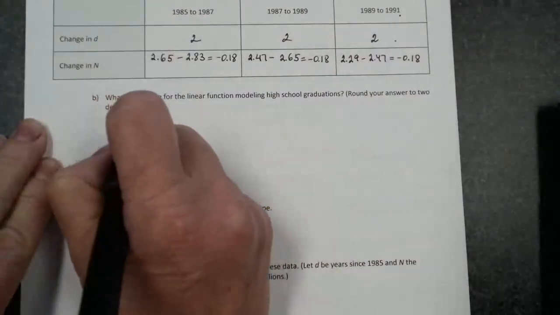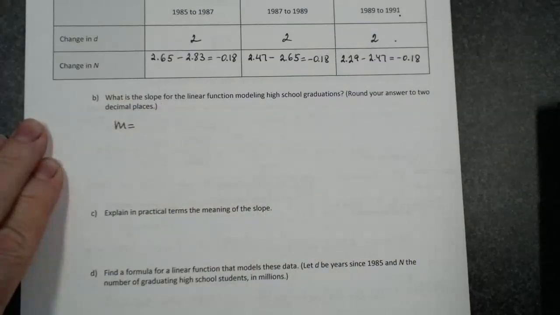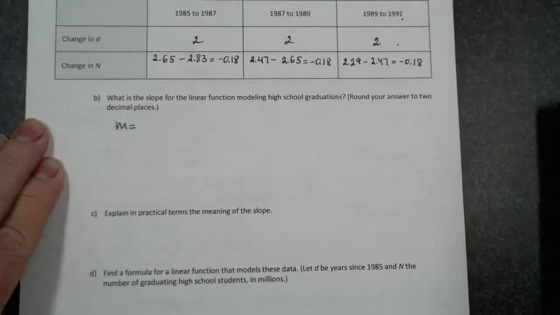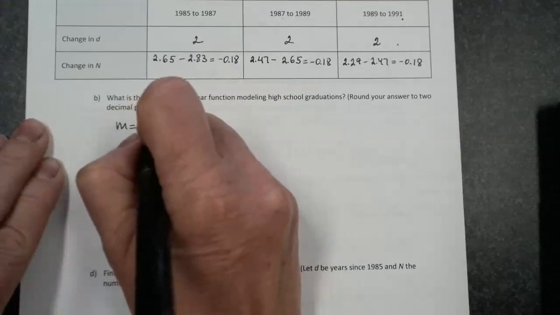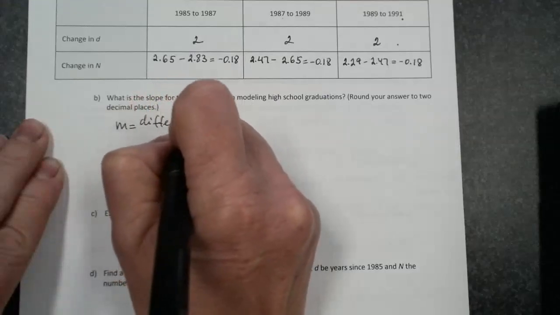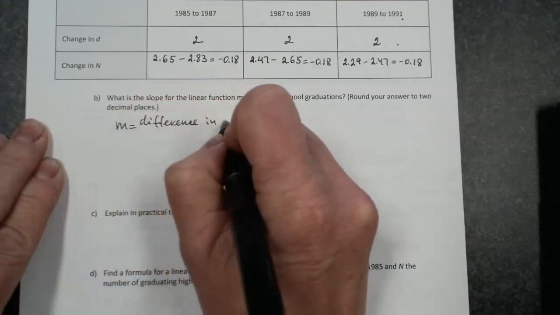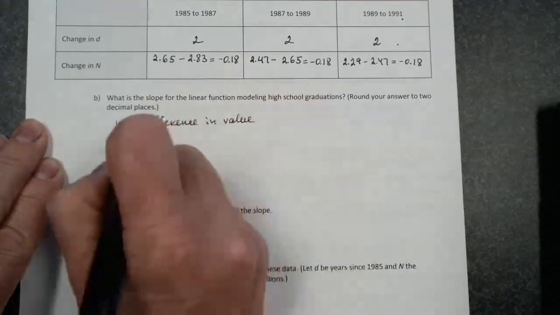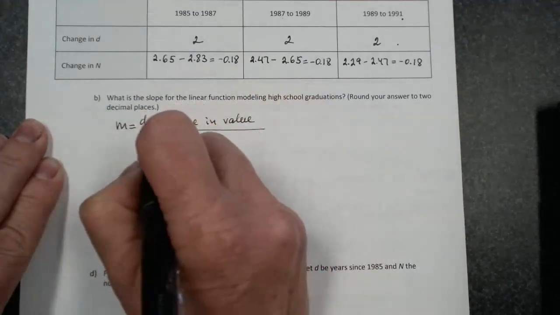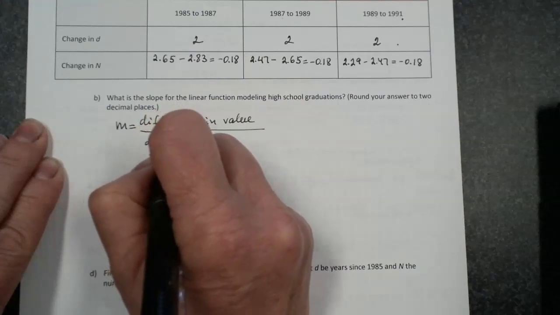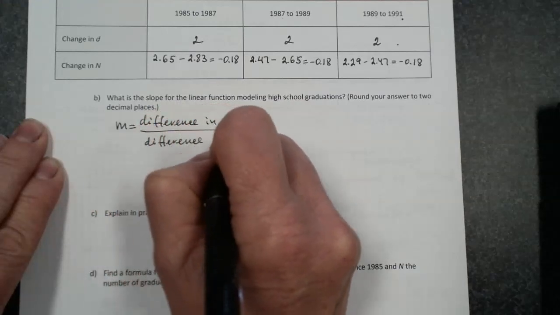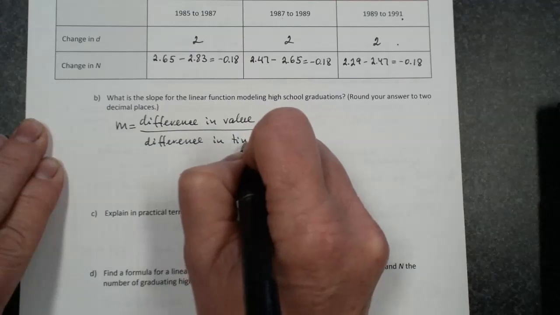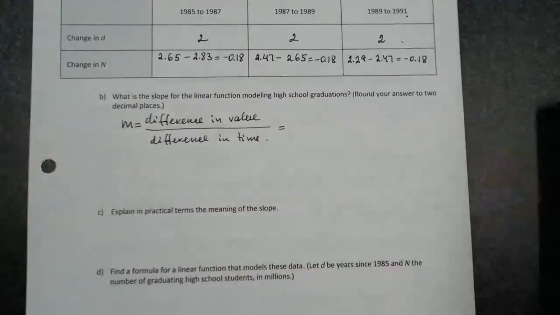But remember one time when we learned, last time when we learned the slope, we said difference in value over difference in time. And we had it even in chapter 1 and 2.